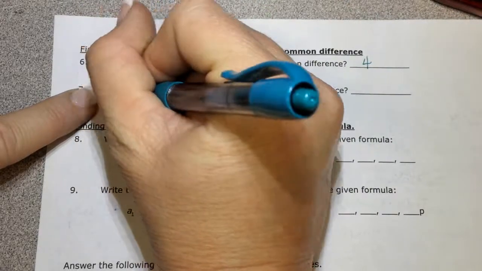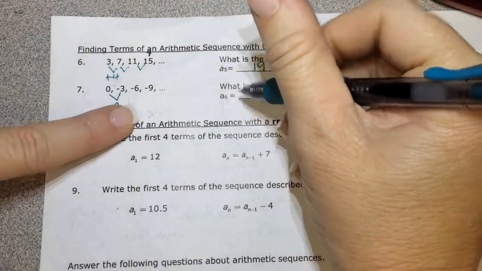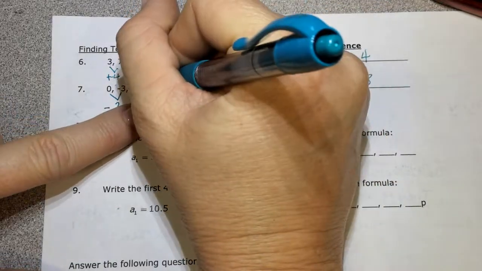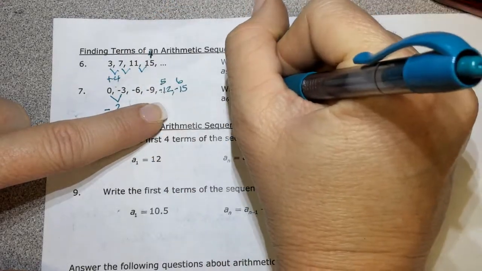Okay, on the next one, I see that they have a common difference of negative 3. And so my 6th term, well, my 5th one is going to be negative 12. So that means my 6th one's going to be negative 15.